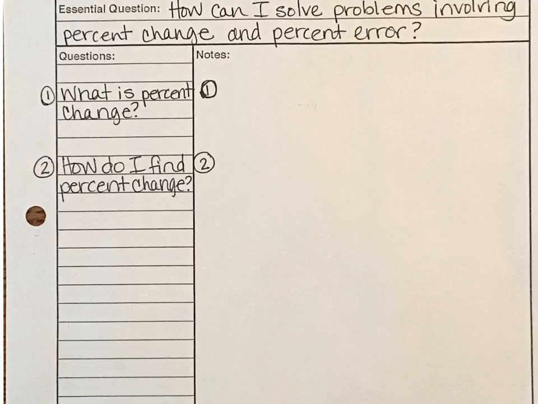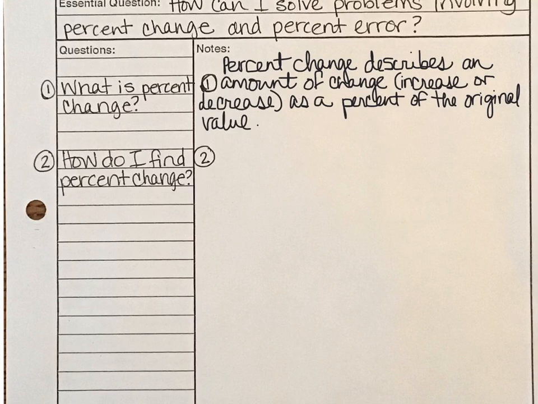The first question we aim to answer asks, what is percent change? Percent change describes an amount of change, either an increase or decrease, as a percent of the original value. So in this problem, we're going to be looking at how we can modify our percent equation that says part equals percent times whole in order to account for percent change.